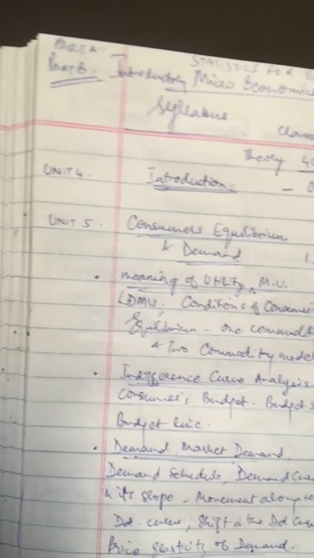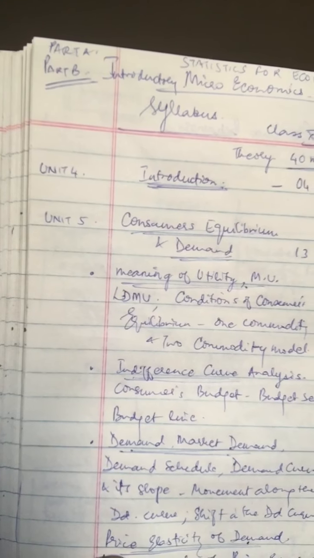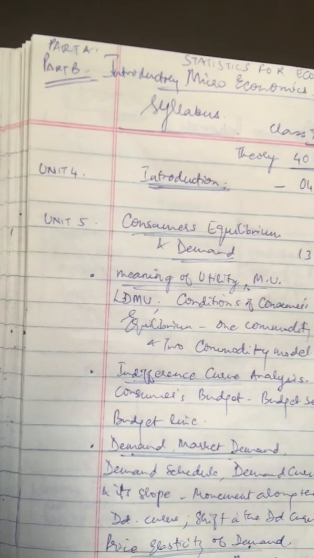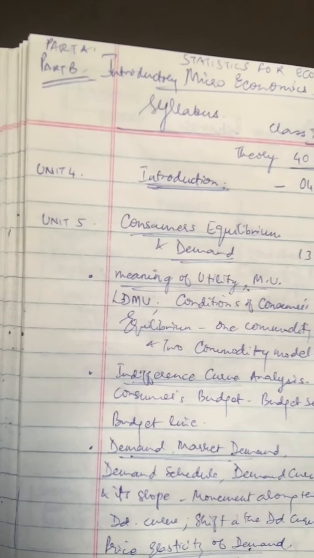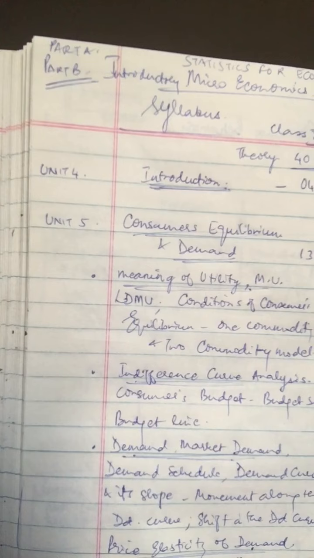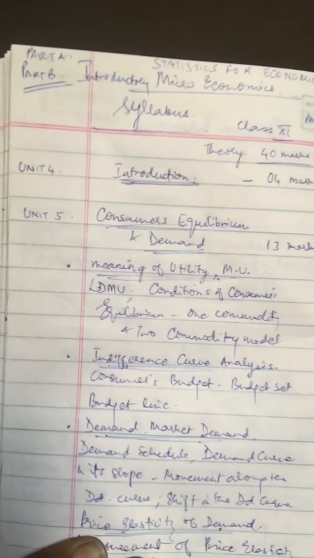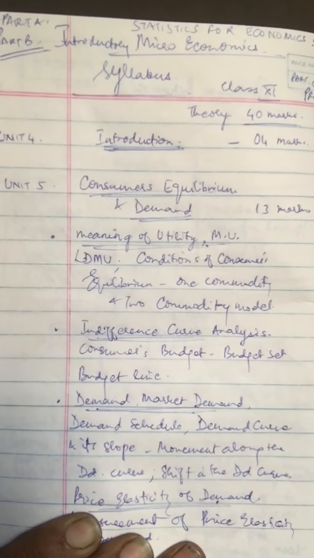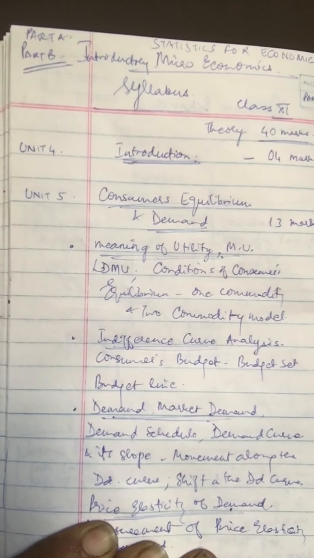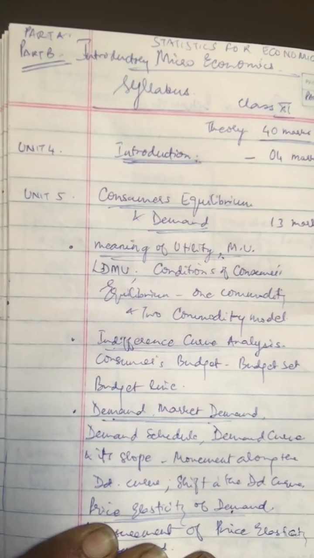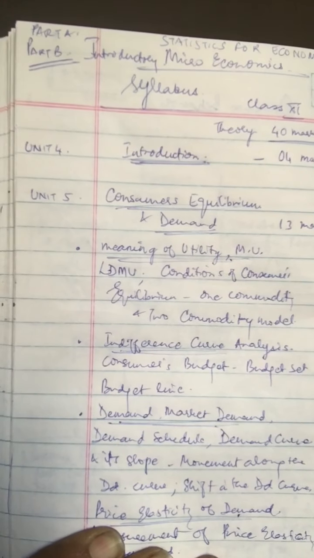In that we have what is known as consumer's equilibrium, that means with utility analysis. In that we are going to do marginal utility, cardinal measurement, law of diminishing marginal utility, and conditions of consumer's equilibrium under marginal utility analysis. Then we'll also do the indifference curve analysis, and in this we are going to talk about the consumer's budget, that is budget set and budget line, preferences of the consumers, that is indifference curve, indifference map, and conditions of consumer's equilibrium.